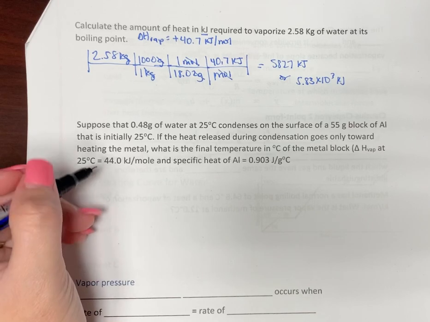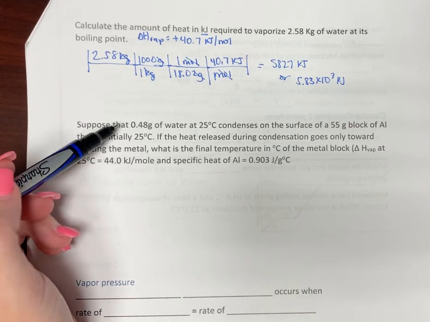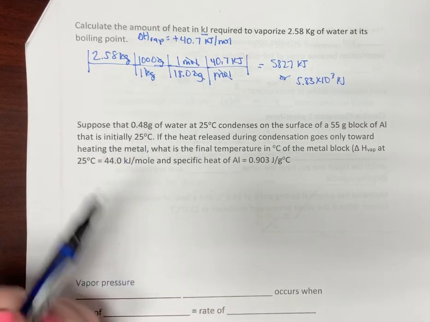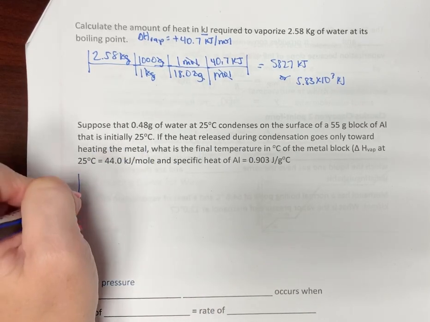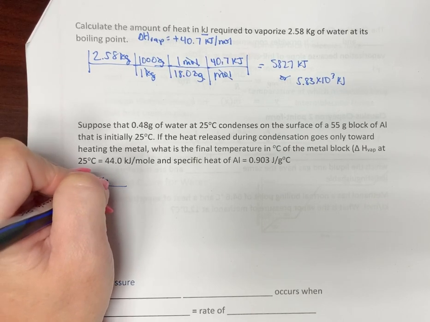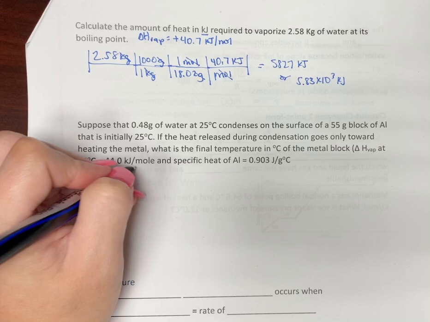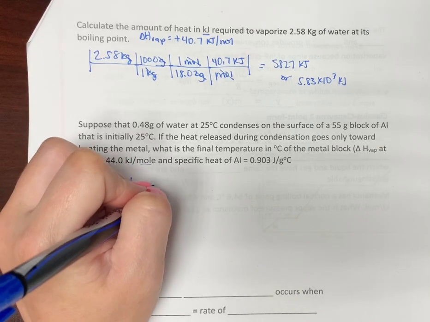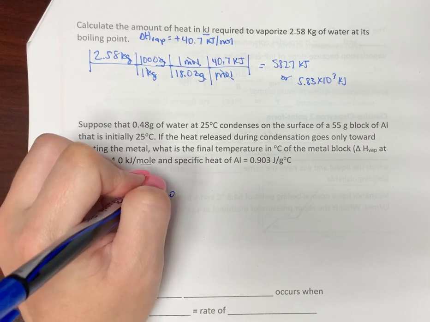First of all, let's figure out how much water we have and what heat is associated with that. 0.48 grams of water. Now remember, we've got to be in moles. 18.02 grams of water is 1 mole.